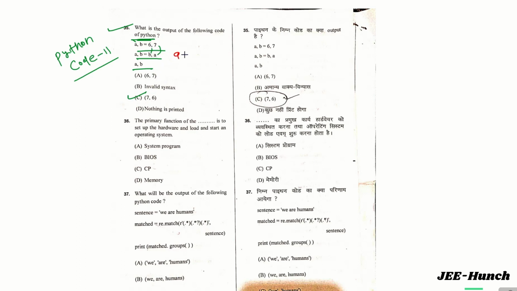First A was 6 and B was 7, and in the second operation, we defined A comma B, like A will be B and B will be A, and they want to print A comma B. So this will be B and this will be A. A comma B is 7 comma 6.